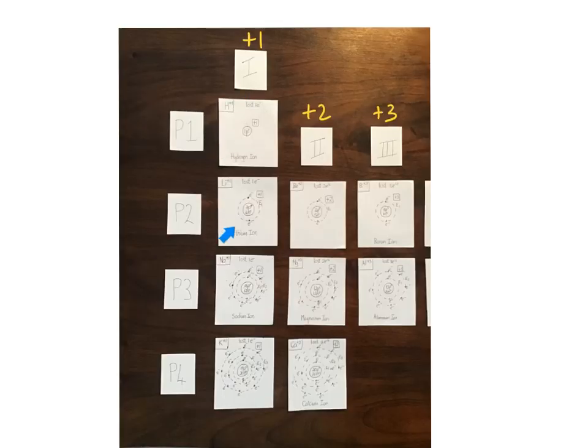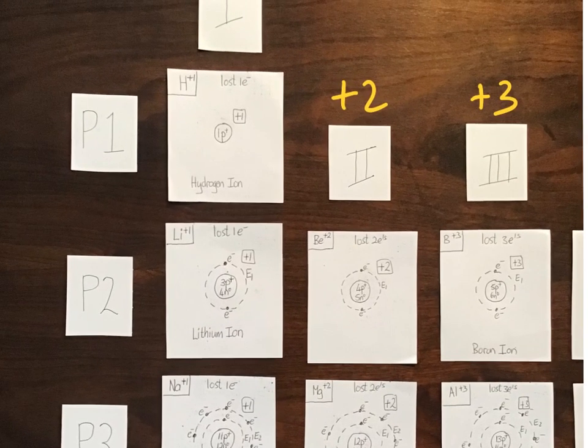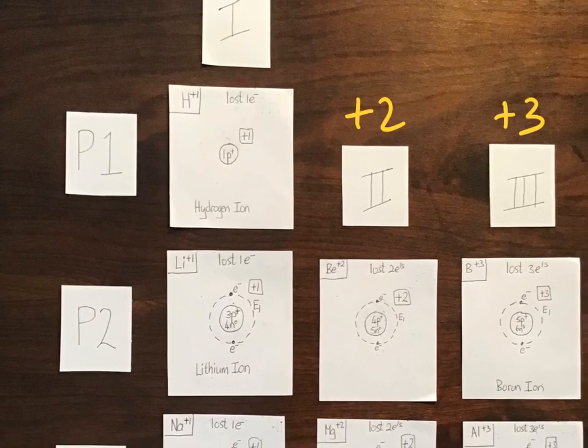So looking at group 1, we see that the hydrogen ion has only a proton, and there is one proton but no electrons because it's lost one electron, and so it's formed a +1. Lithium has got an inner energy level that is full. The outer electron that was in energy level 2 has been lost. You can just flip your card and see what the original atom looked like. All these elements in group 1 lose one electron.